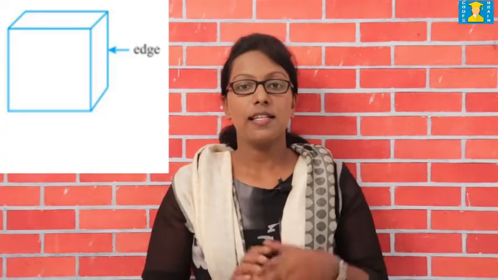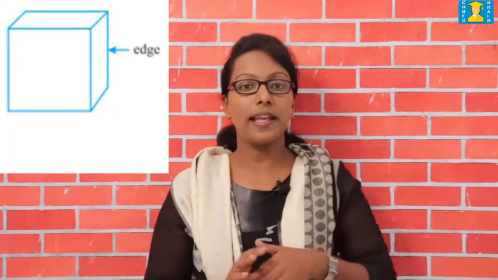First we are going to see face. See the figure. The flat surface of a solid shape is called a face. Then edge. See the given illustration. Any 2 adjacent faces of a solid shape meet on a line segment called an edge. Next one, vertex. A vertex of a solid shape is a point where 3 or more edges meet.